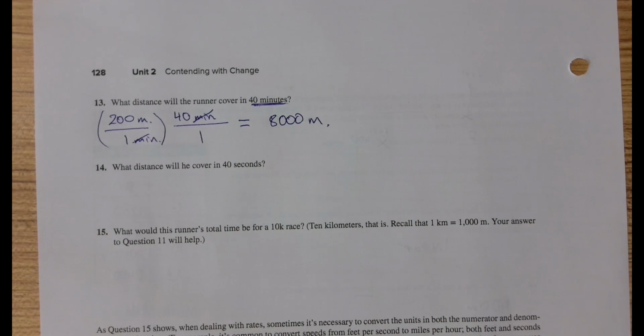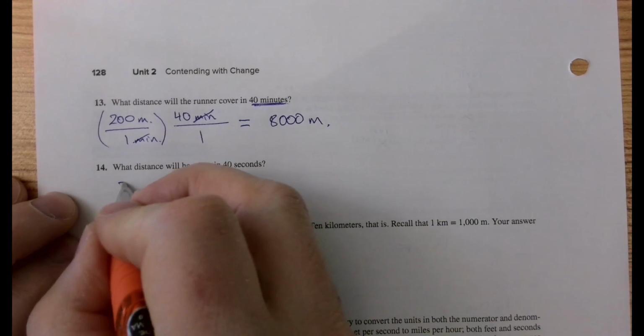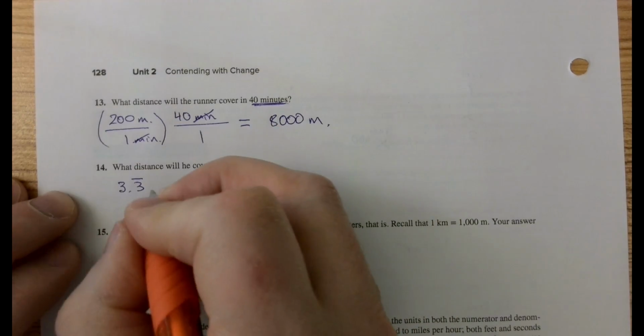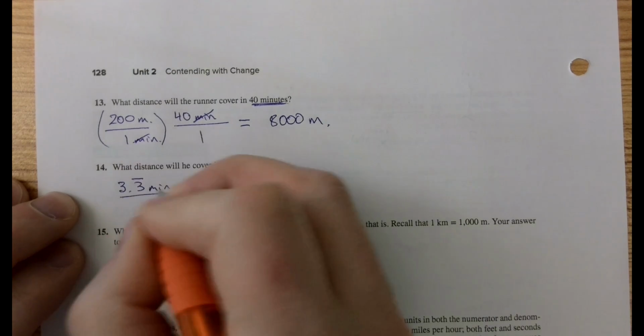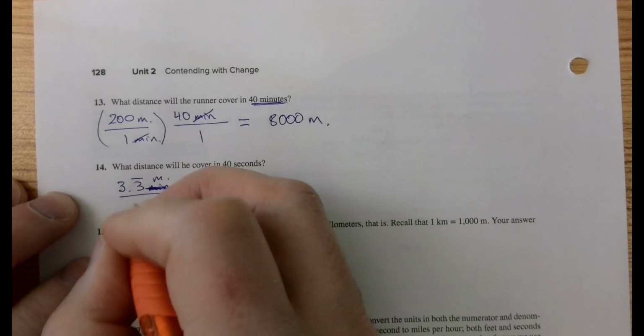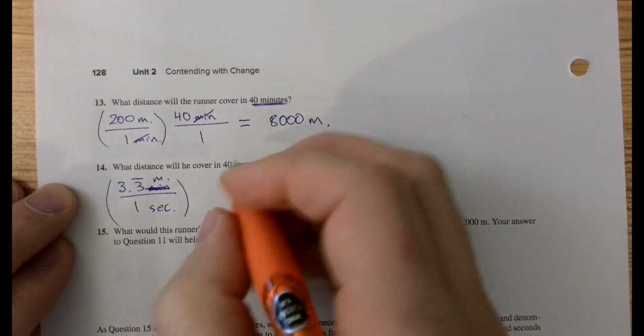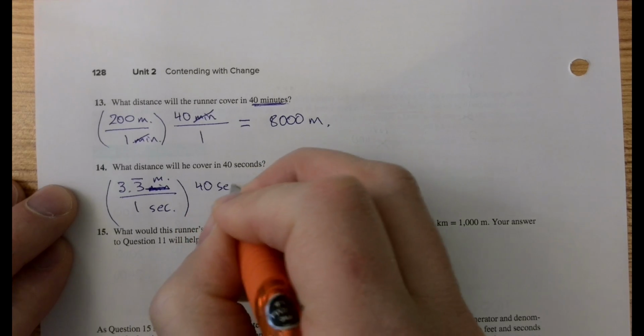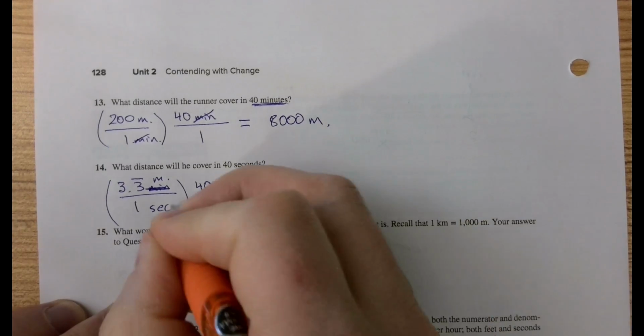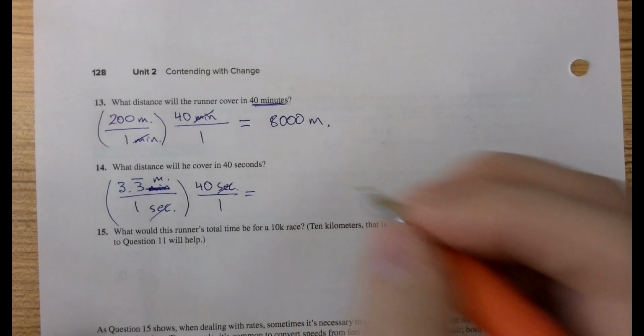Well, what distance would they cover in 40 seconds? Okay, so this one, it's going to be better to use the 3.3 repeating meters per 1 second. And we'll do the same thing we did here. We're going to multiply by those 40 seconds. And seconds cancel, and we're just left with the number of meters traveled.